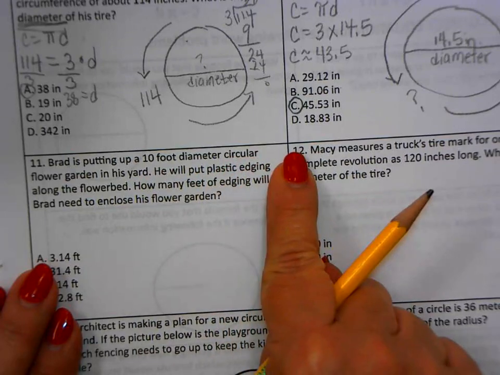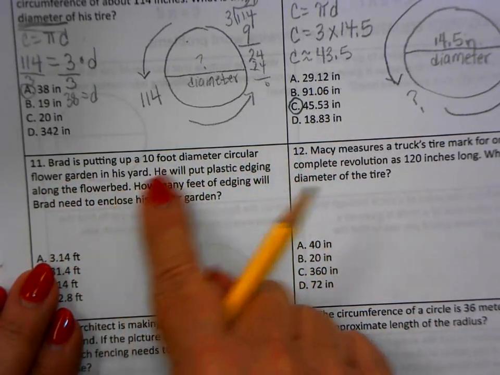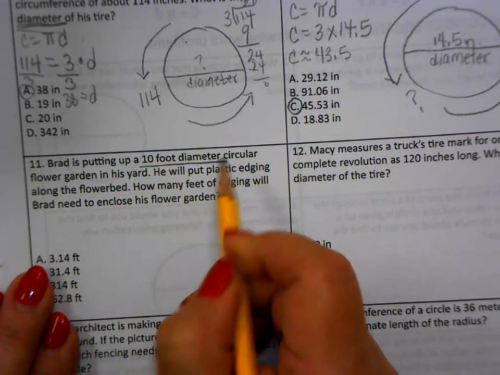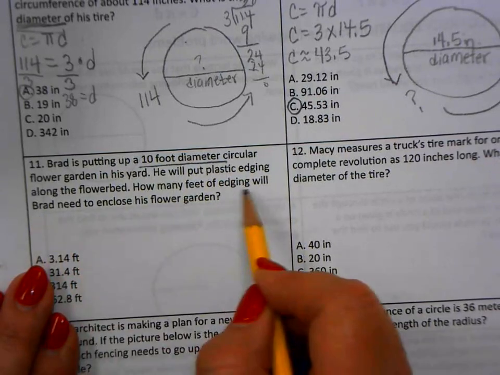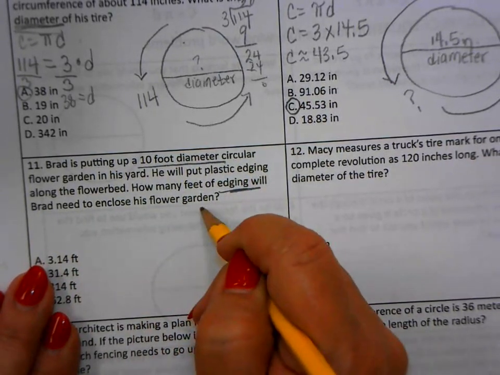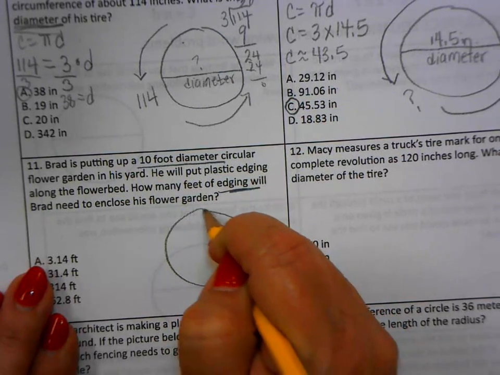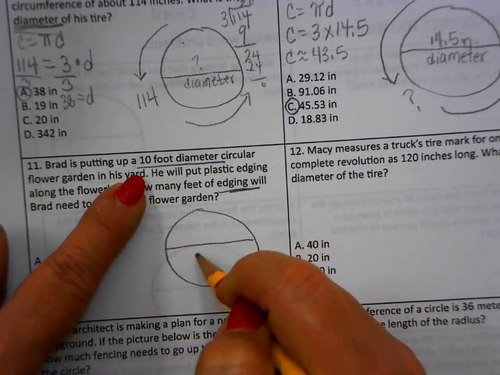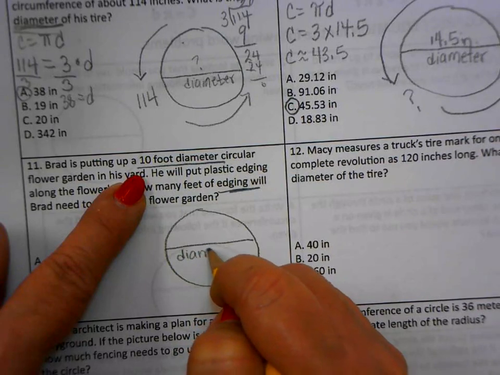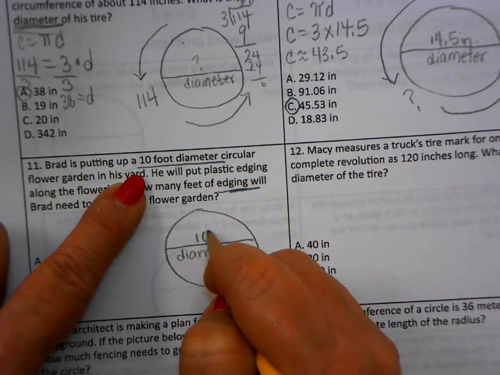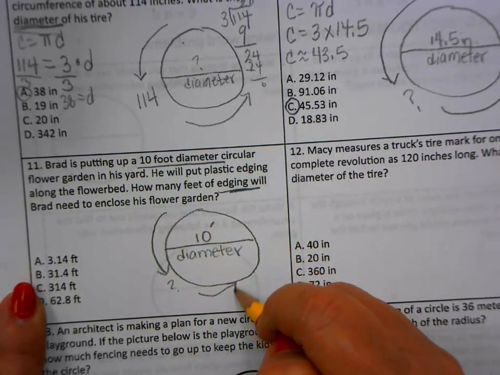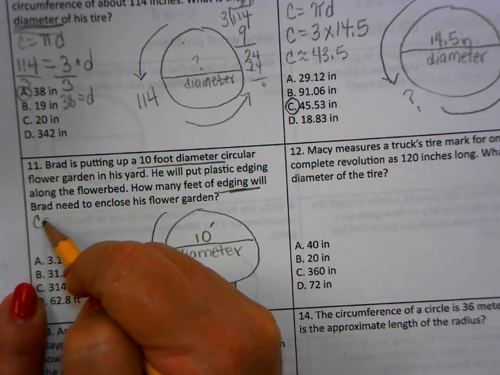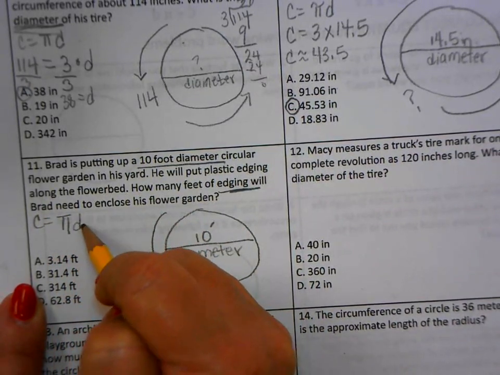Brad is putting up a 10-foot diameter circular garden, and it gave you 10-foot diameter. He will put plastic edging along the flower bed. About how many feet of edging will the flower garden need? Drawn my circle. Said my diameter is 10 foot. I'm labeling it diameter, and this is 10 feet. I'm looking for the circumference. So what is your formula? C equals pi d. Okay, and then you'll need to solve.